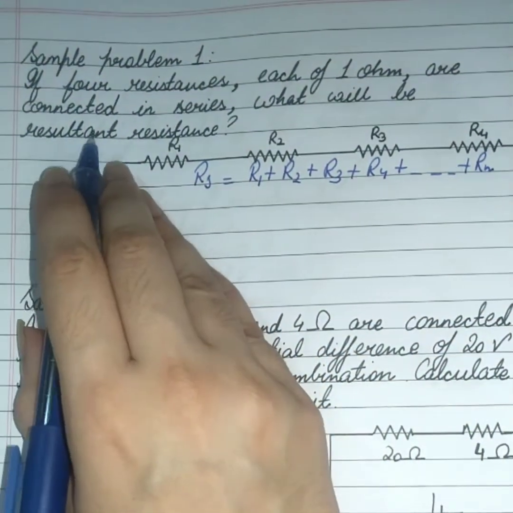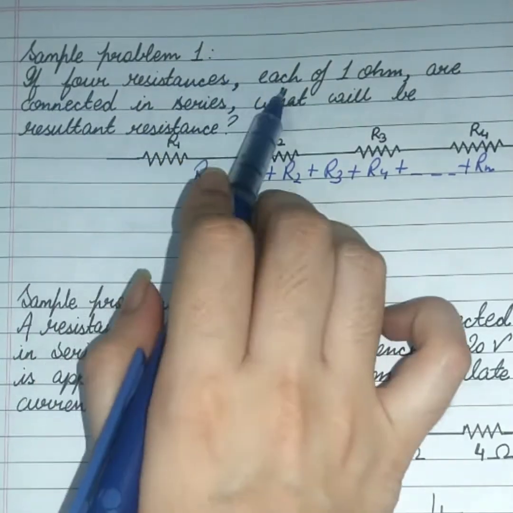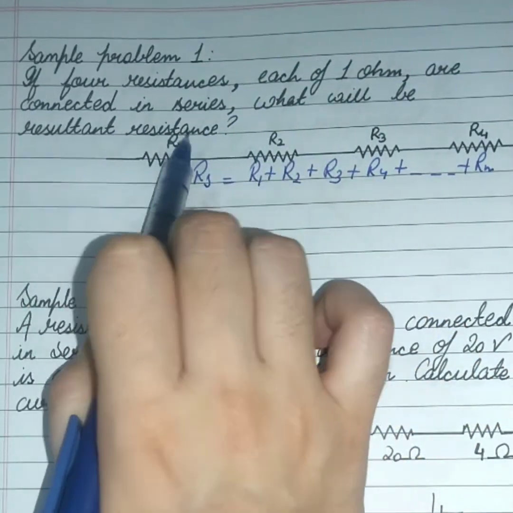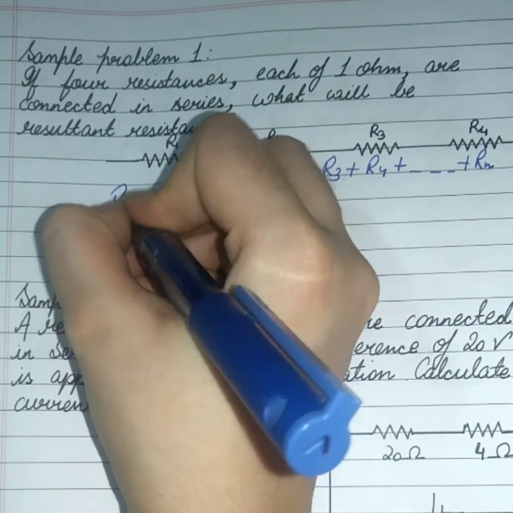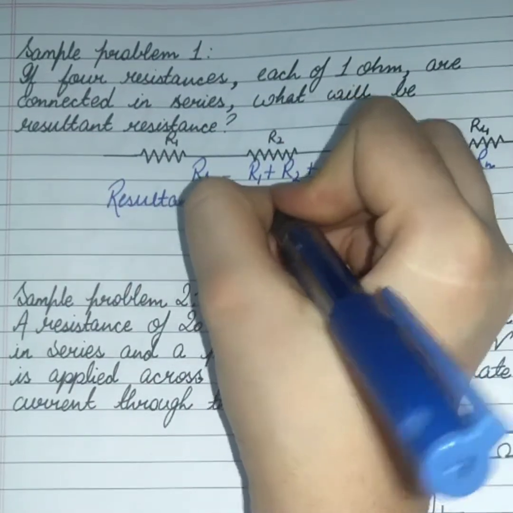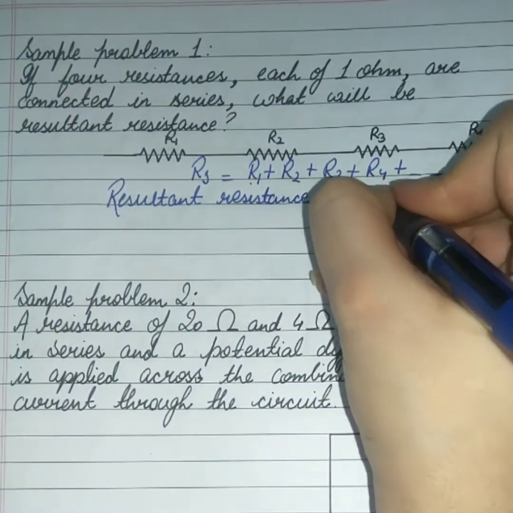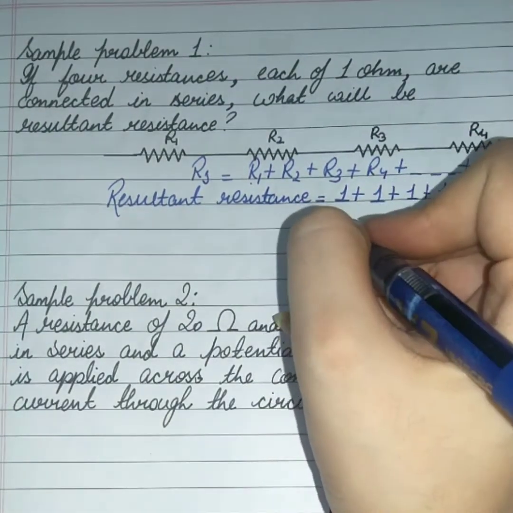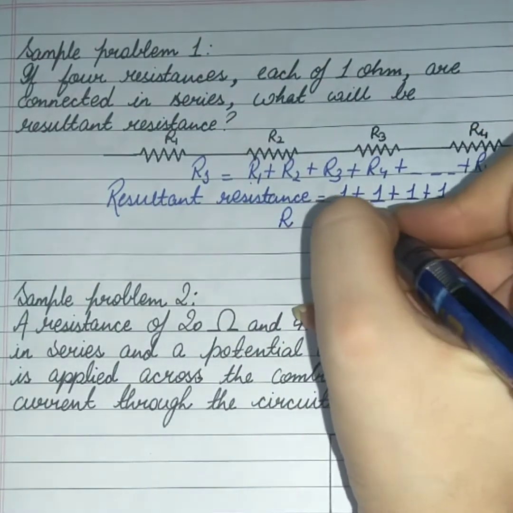So here is a simple numerical which we will be dealing with. If four resistances each of 1 ohm are connected in series, what will be the resultant resistance? So how will we calculate the resultant resistance? The resultant resistance would be the combination of all these resistances. And what is the value of each resistance? It is 1 ohm. So 1 plus 1 plus 1 plus 1. So what is the answer we are getting? We are getting the resultant resistance as 4 ohm.